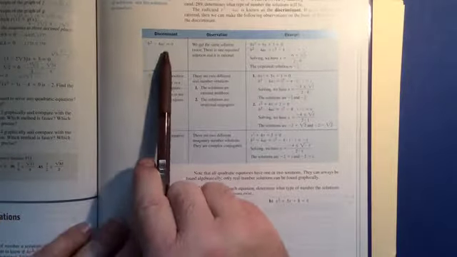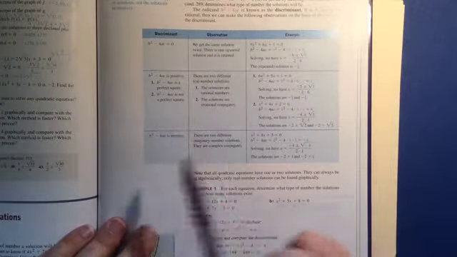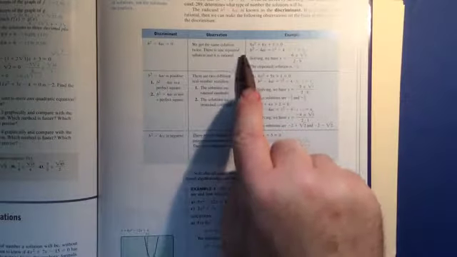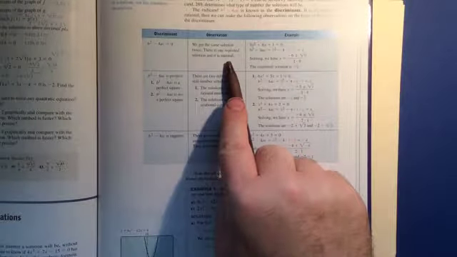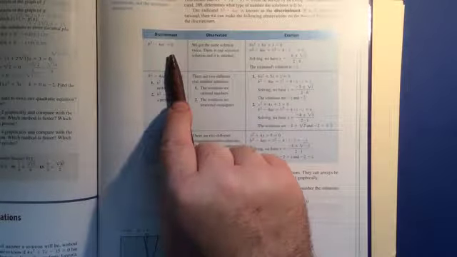So here it says when the discriminant is equal to 0, we get the same solution twice. So we describe this as a repeated solution and a solution that is rational. So here we have when it's equal to 0.